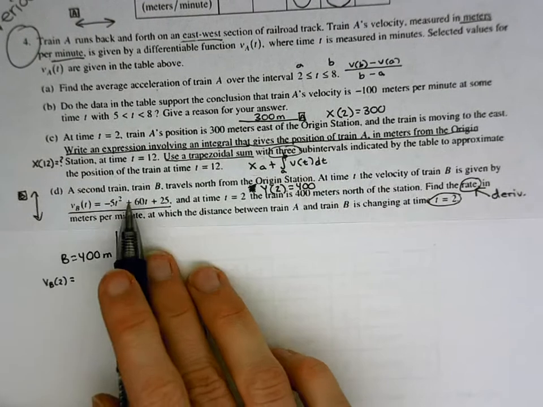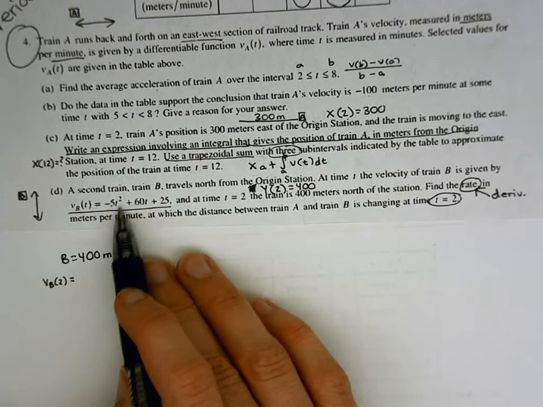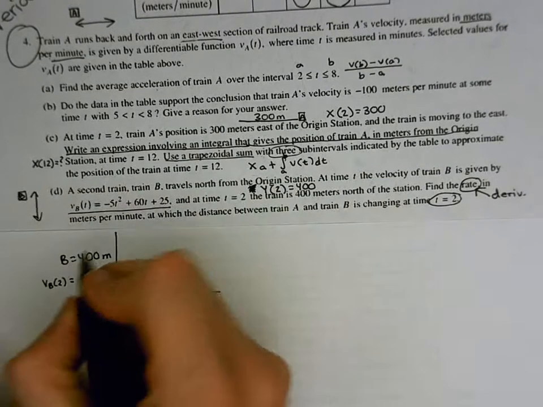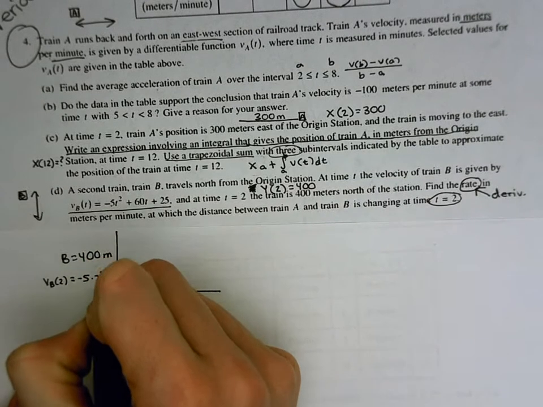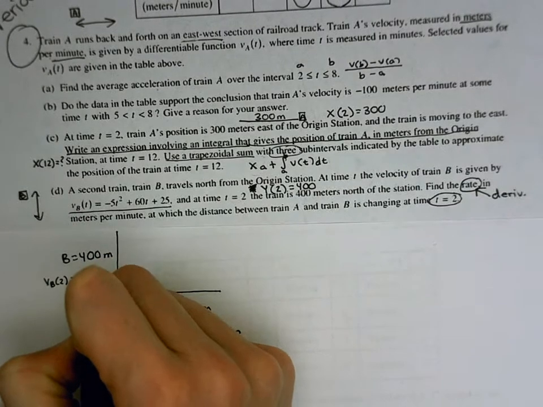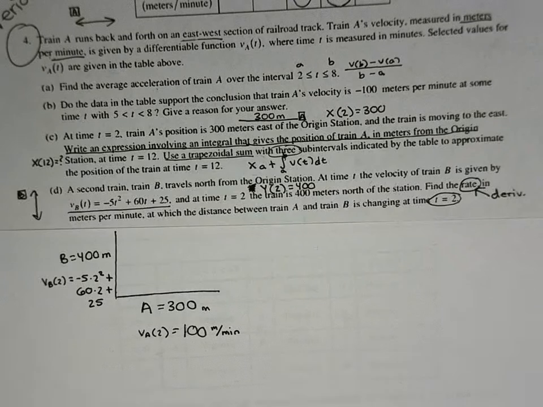You could actually calculate the velocity potentially, -5 times 2 squared plus 60 times 2 plus 25. Or you might just leave it in all of its unsimplified glory of -5 times 2 squared plus 60 times 2 plus 25. Right? And that's that one's derivative, first derivative, its velocity.